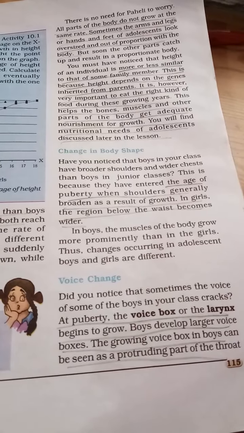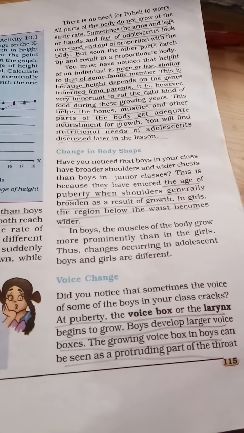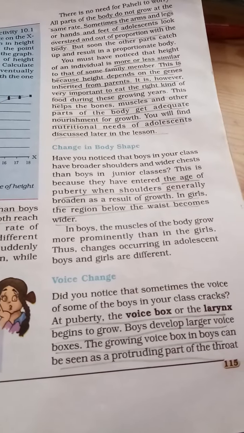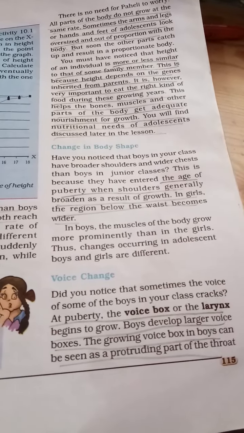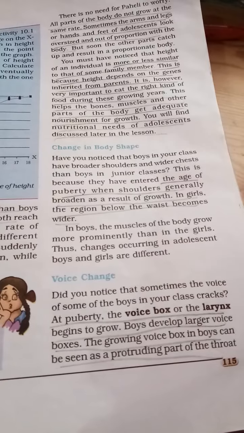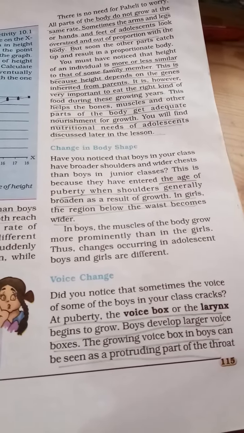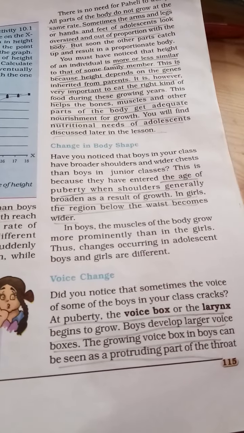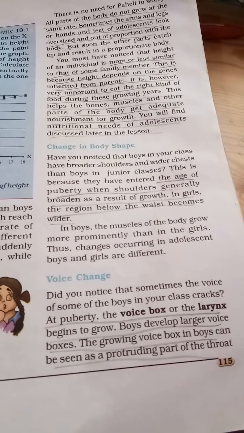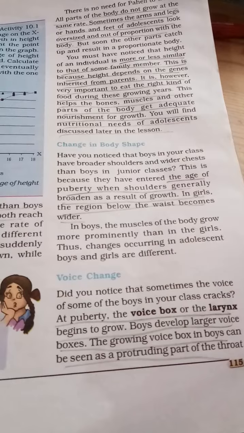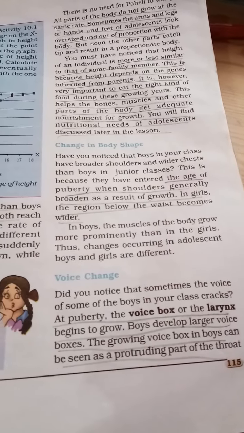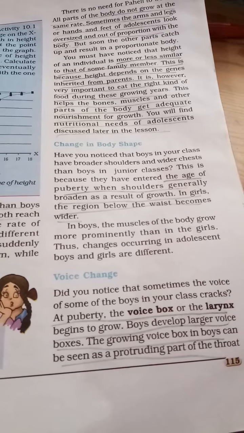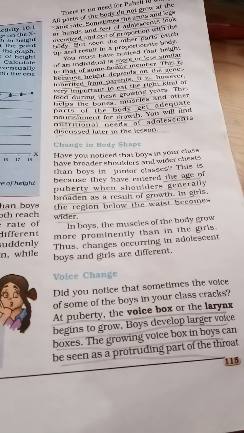Why has this kind of change taken place? Because after reaching the age of puberty, the uterus, which we have studied in the previous chapter, present in girls, undergoes cyclic changes, which is known as the menstrual cycle. There will be growth and proliferation in the outermost part of the uterus, known as endometrium.